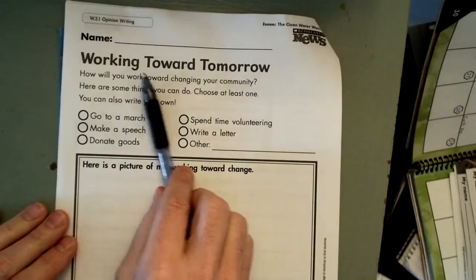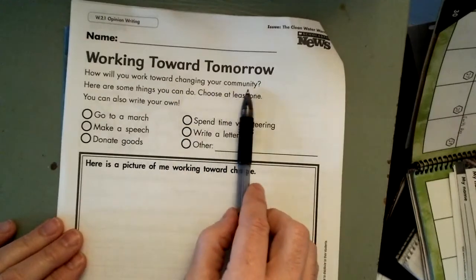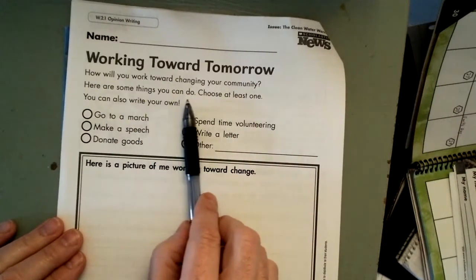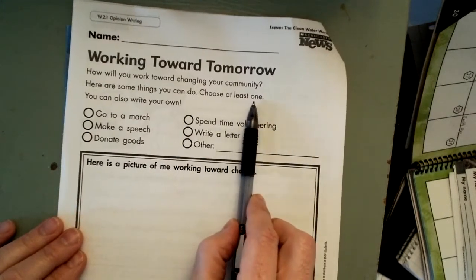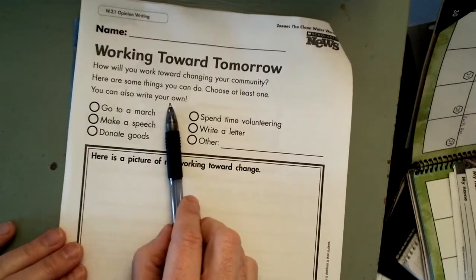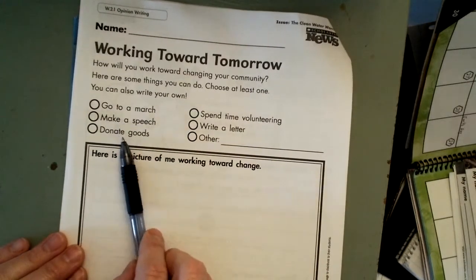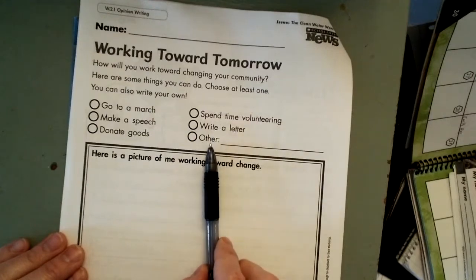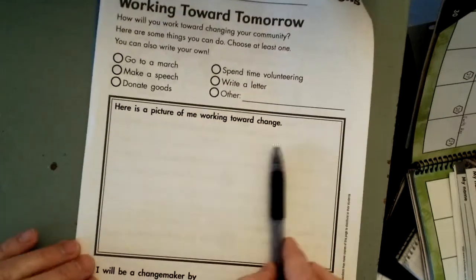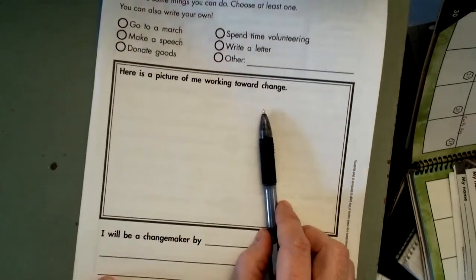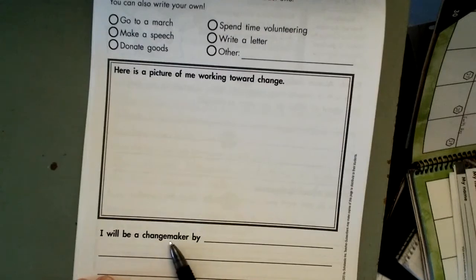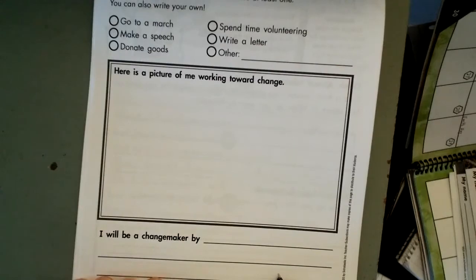The next page says working towards tomorrow. How will you work towards changing your community? Here are some of the things that you can do. Choose at least one. How many? At least one. You can also write in your own. These are some of the things that you can do to change your community. Draw a picture of you working towards changing. And then tell me, complete the sentence. I will be a change maker by fill in this blank. What are you going to do to change your community?